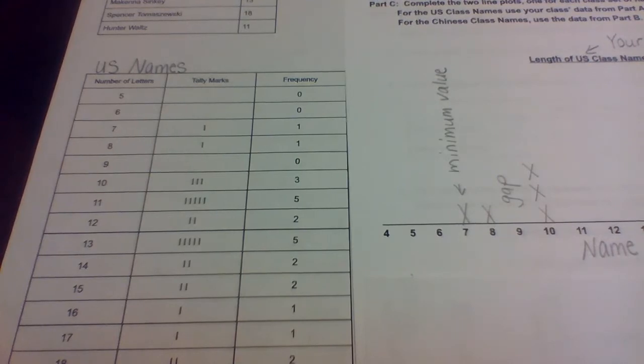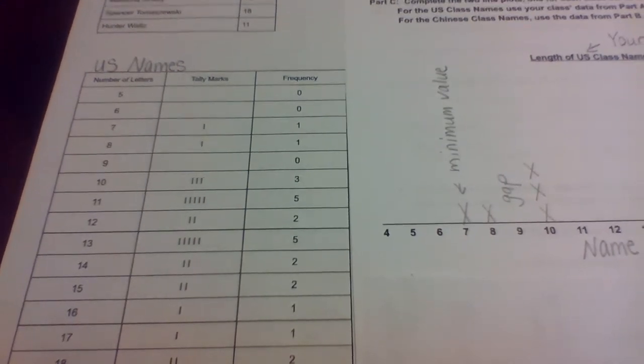Okay? Now, if I just pause for a moment with the creation of my line plot, I want to point out that using the frequency chart is very helpful because all my data is organized, and that was part of our definition of our frequency table, taking all of the data and organizing it. If I did not have that and I was just looking at the names, I would have to do something like this.